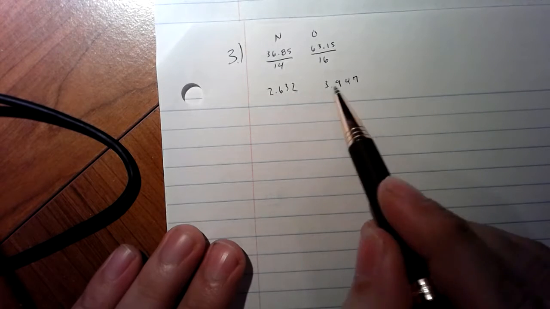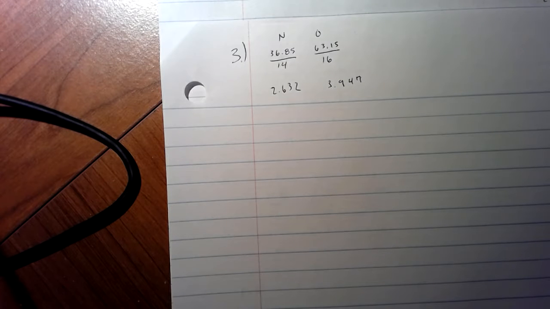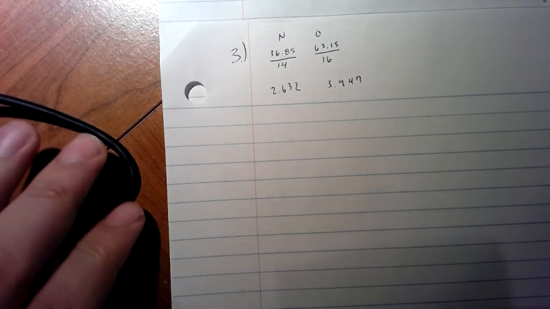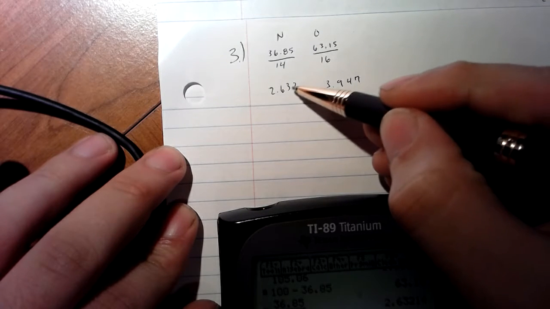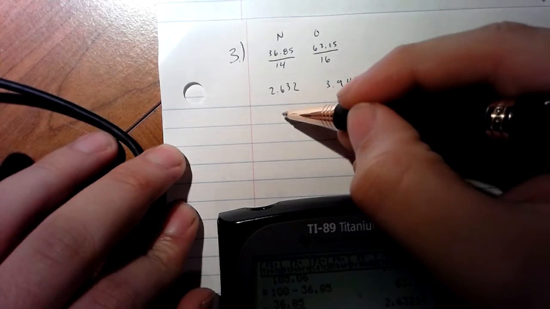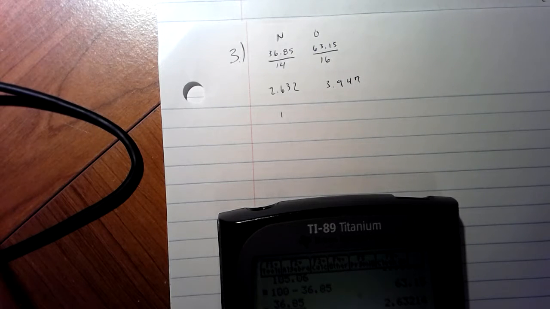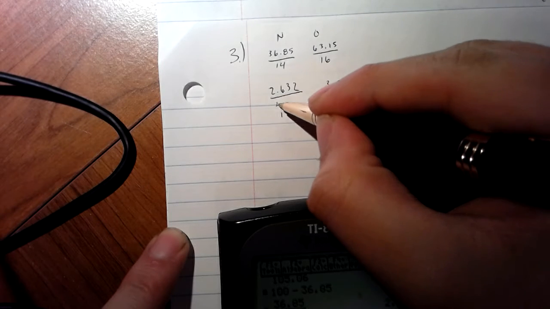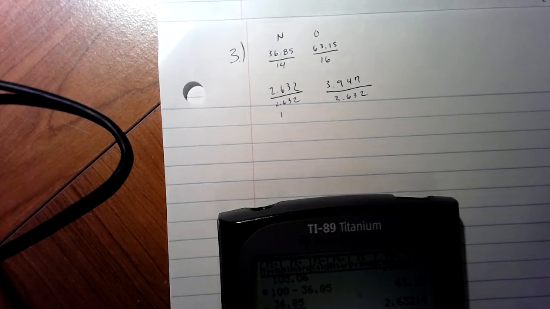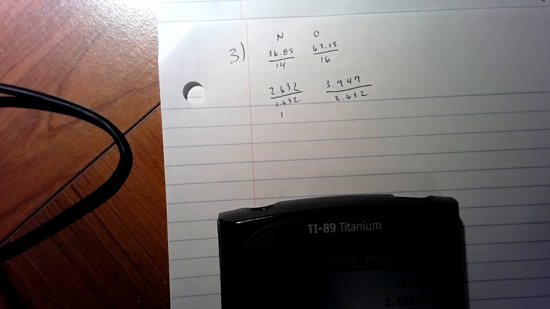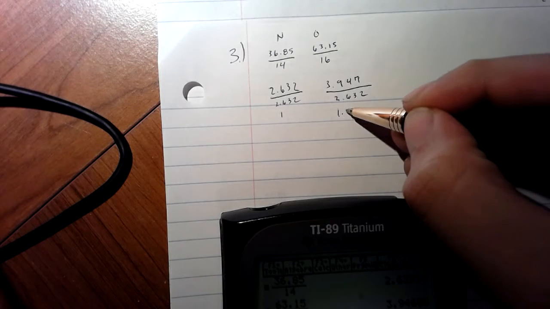So once we get these two numbers, then we have to divide them by the smallest one. Our smallest one is 2.632. So we know that this will give us 1. And then for the other one we have 3.947. I'll go ahead and write it just to be systematic. 2.632. 3.947 divided by 2.632. That gives me approximately 1.5.